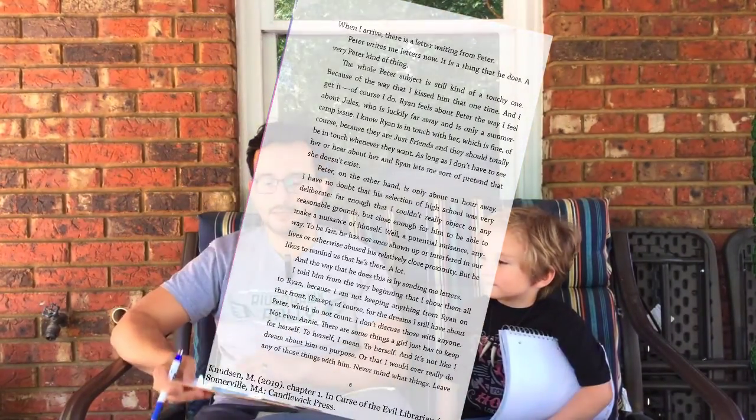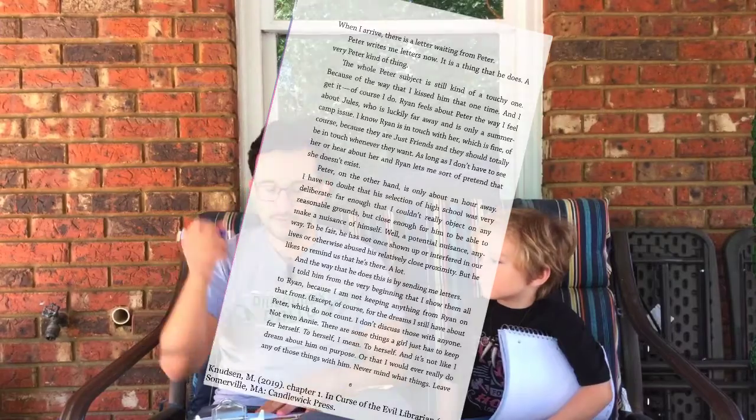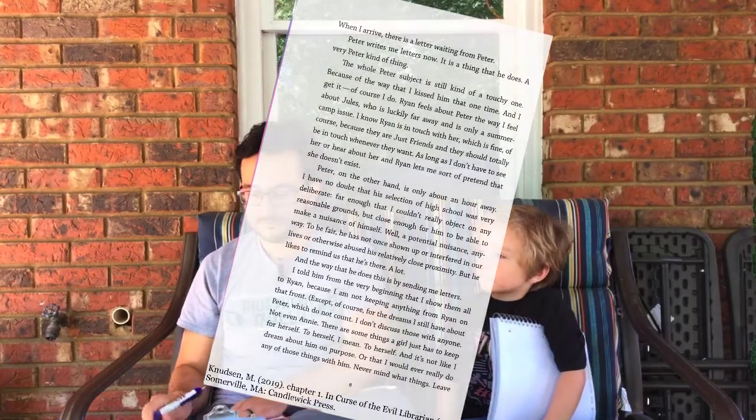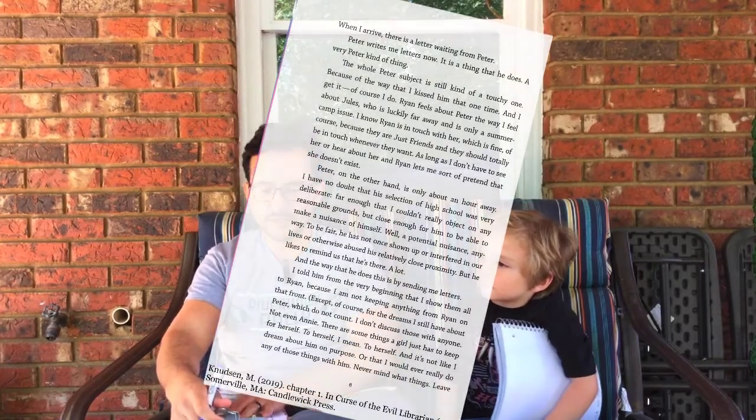Okay, so I got my notebook to take notes. I have my excerpt. I printed out the 1 page I'm reading from Curse of the Evil Librarian, so I can annotate on it, because I don't want to mark it up in the book. I'm just kidding, I mark up all my books. But for a lesson, you know.